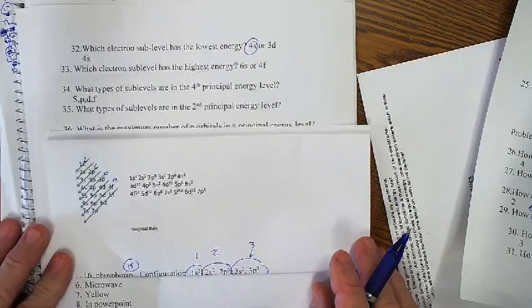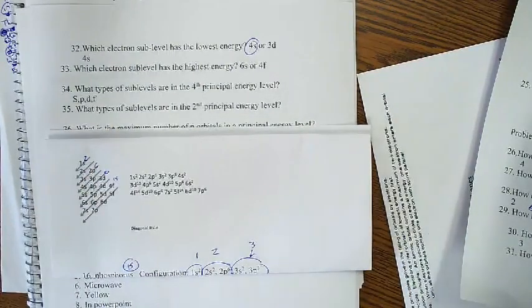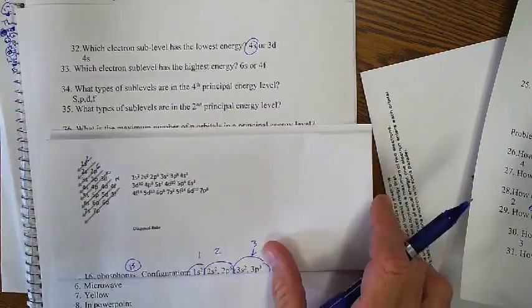34, what types of sublevels are in the fourth principal energy level? Remember, the number of sublevels in the level is equal to the level number. So level 4 has 4 sublevels, S, P, D, and F. Level 3 would have 3 sublevels, S, P, and D.